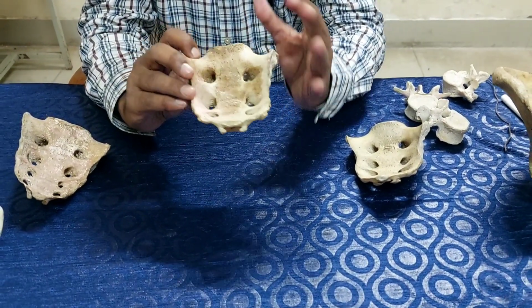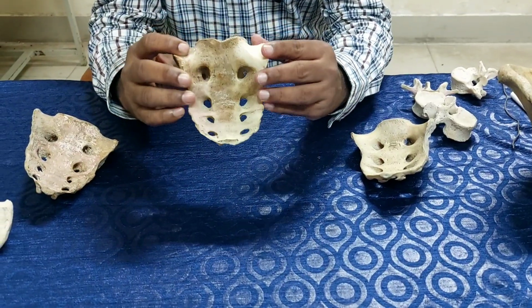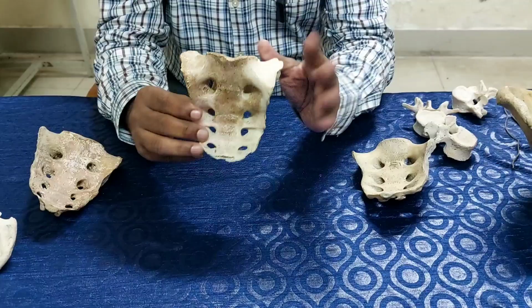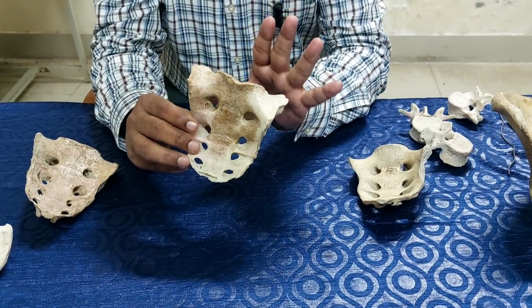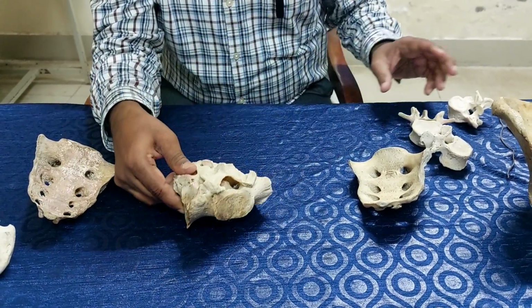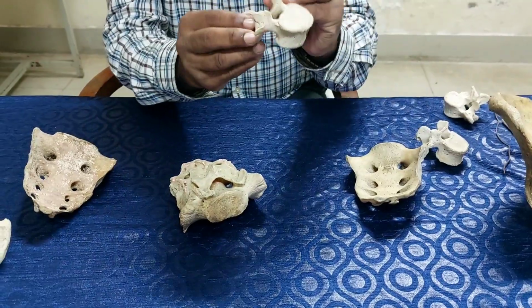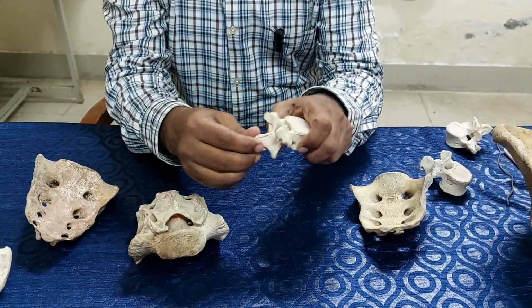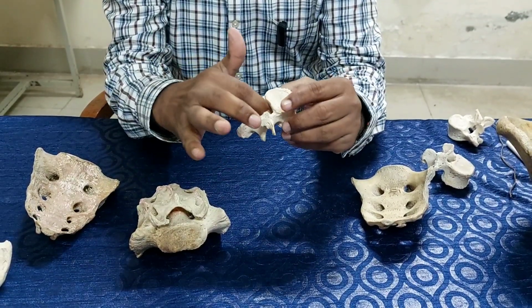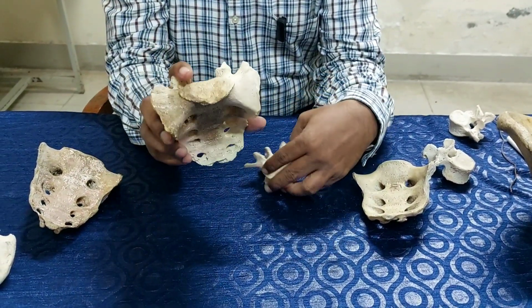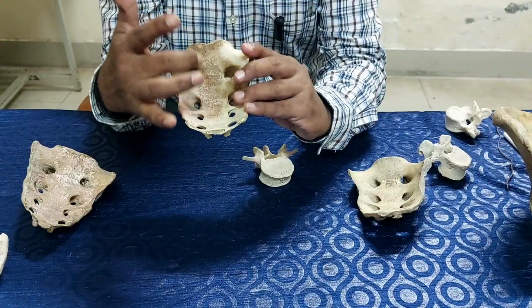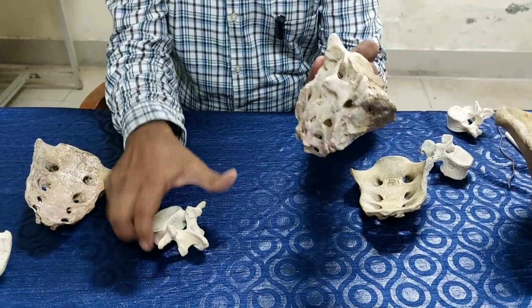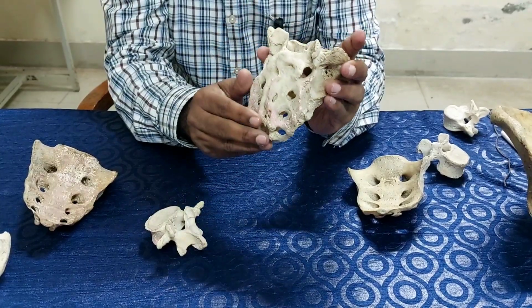The sacrum is a bone consisting of 5 sacral vertebrae. Like all other vertebrae in our body, the sacral vertebra also have the same parts. Suppose this is a lumbar vertebra. It has a body and different parts of the vertebral arch. And this is the vertebral foramen. In the sacrum also, in each individual sacral vertebra, sacral 1 to sacral 5, you will get all these parts. But here the parts are fused.